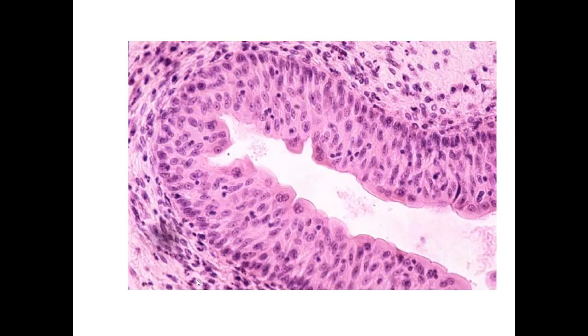All right, I'm getting hungry, but let's finish up the epithelial tissue. Let's look at one more slide. If I say identify this tissue here, what would be your answer? You want to think of those questions.